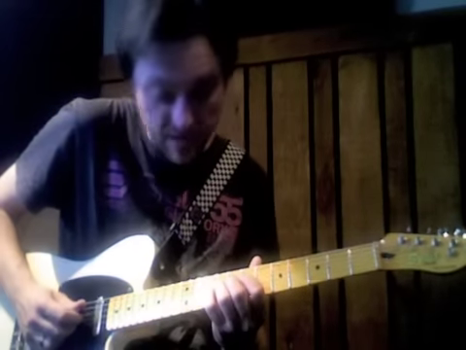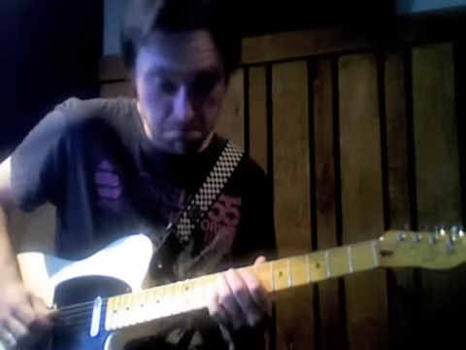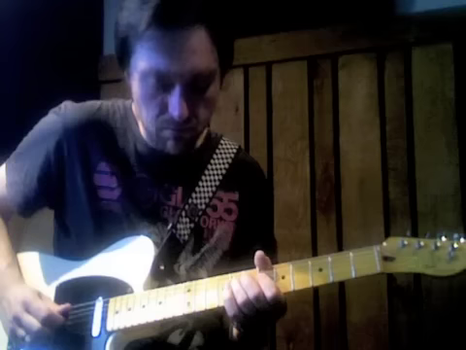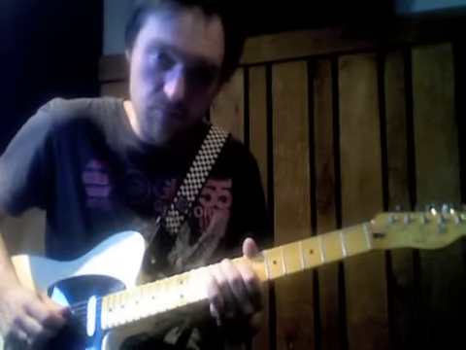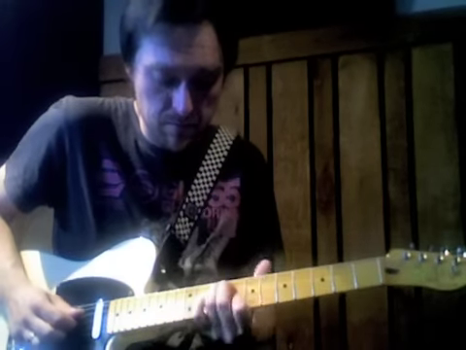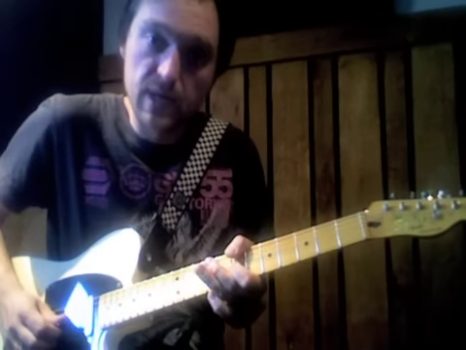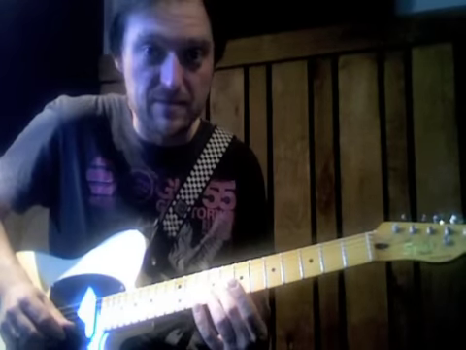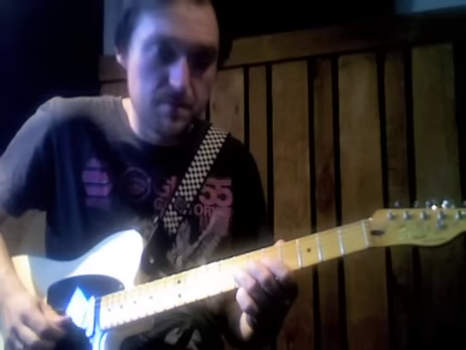Maybe it will sound a little bit better somewhere else. Well, as you can see, I achieved the G note by bending F sharp from a half step below.